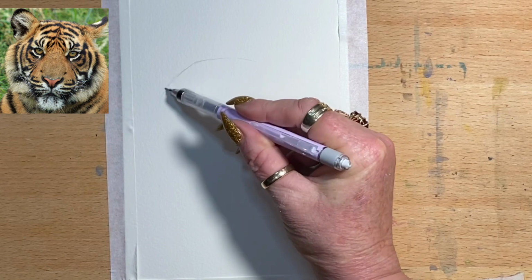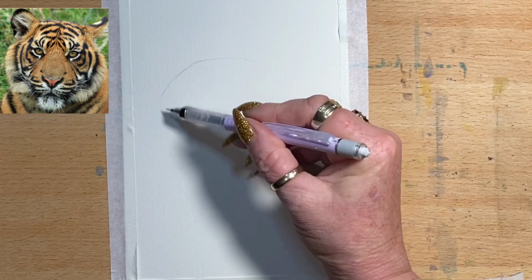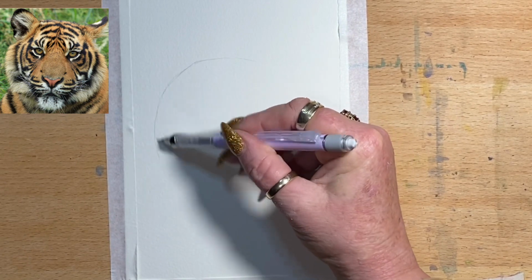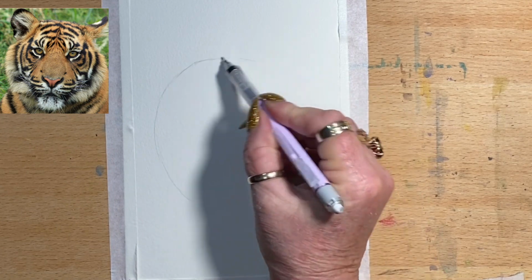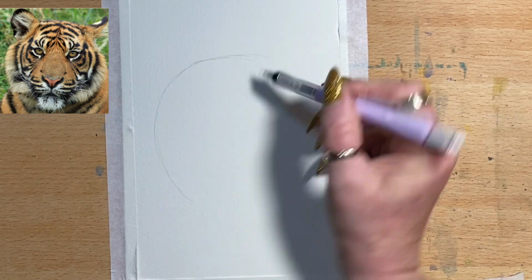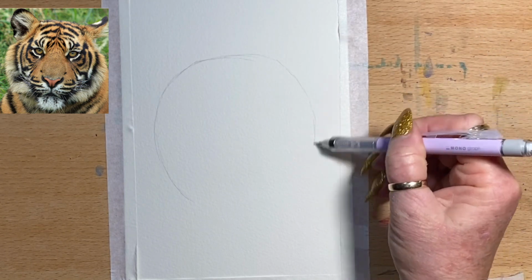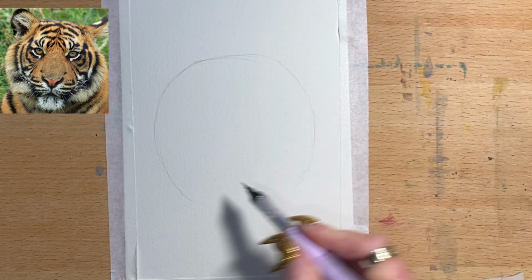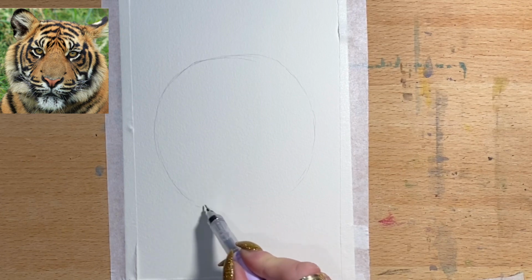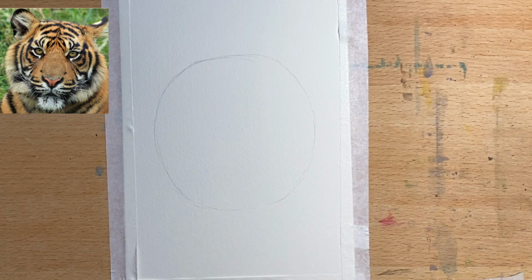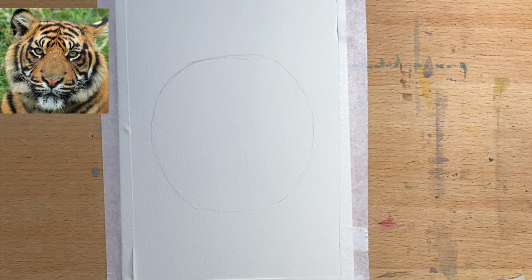It's just a freehand circle, but as best as I can, draw a circle in that will encompass pretty much the whole face of the tiger. Doesn't matter if it's not exactly perfect because the edges are going to be rough because fur and all that sort of stuff happens. So I've got my basic very start of my picture. The top of the head.